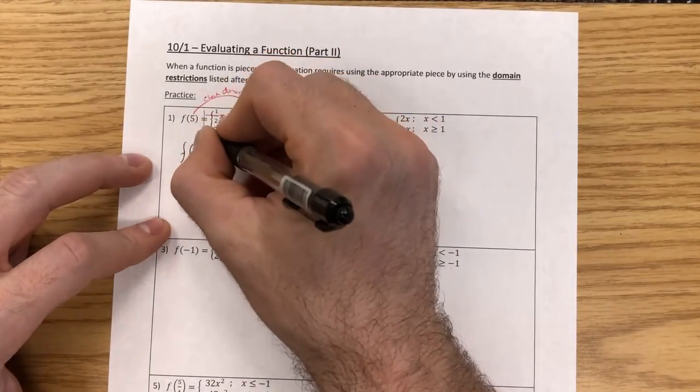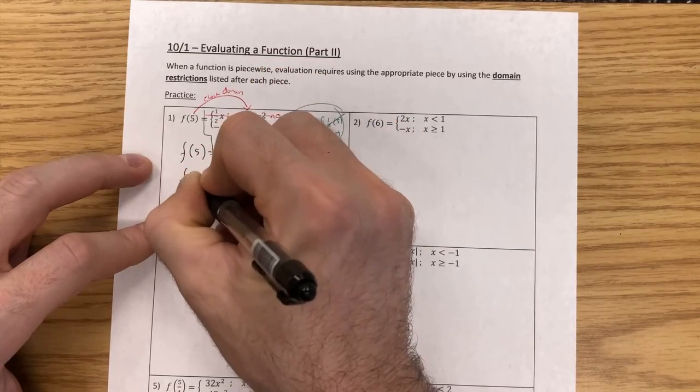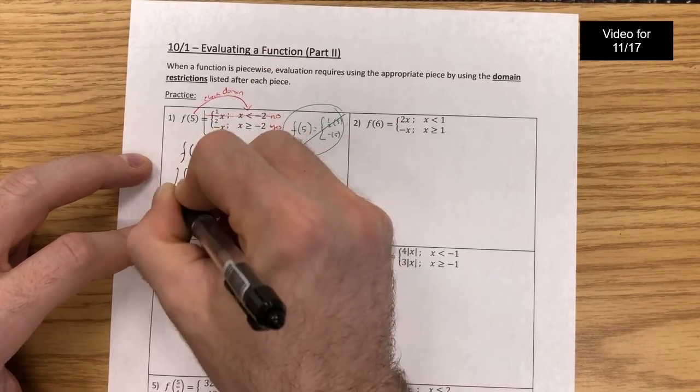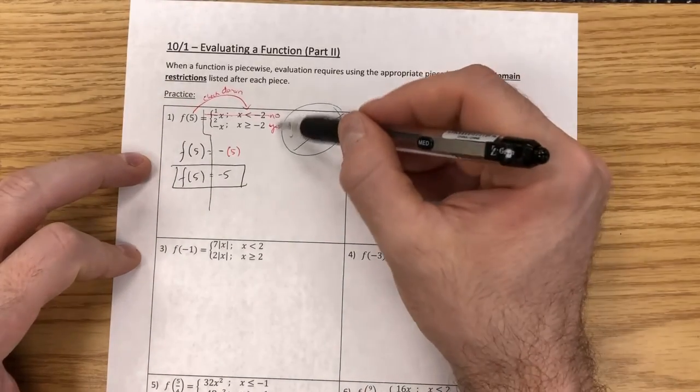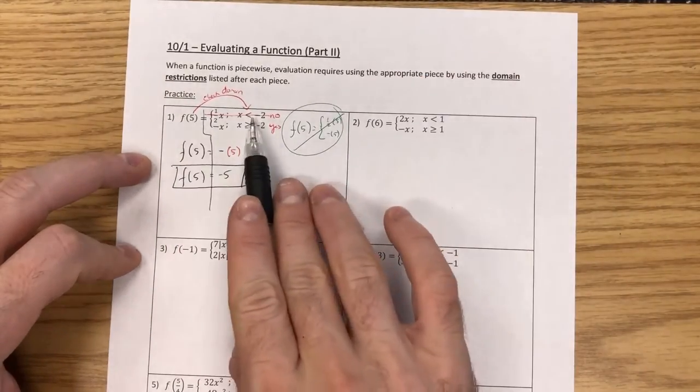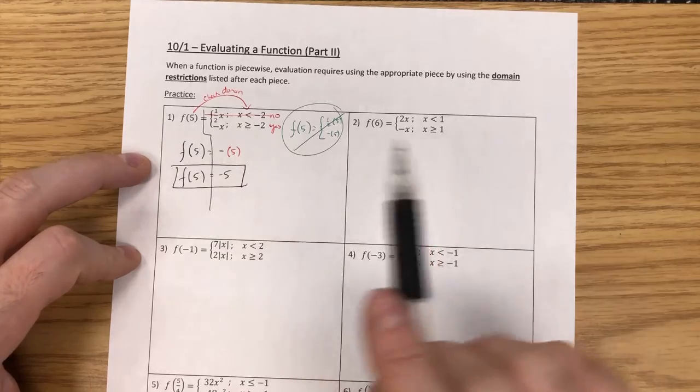Well, f of 5 is negative 5. Boom. And there we go. I don't plug it into everything. I only plug it in where appropriate, and then I ignore everything else.